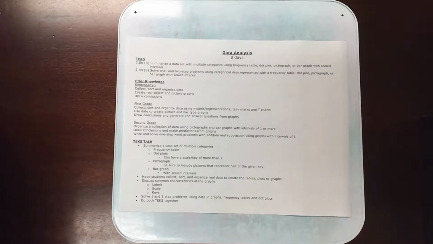3.8a is asking us to summarize data with multiple categories using a frequency table, dot plot, pictograph, or a bar graph with scaled intervals. Then, once we've summarized that data with graphs, we then have to solve 1- and 2-step problems using the data represented in those tables and graphs.